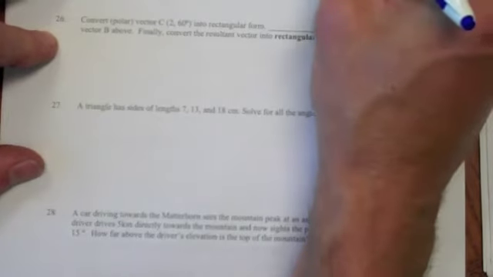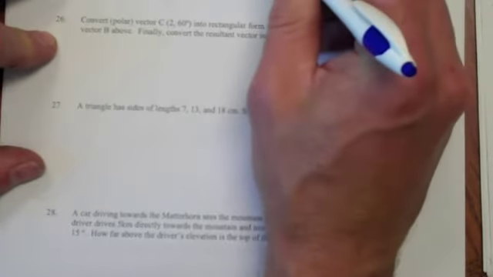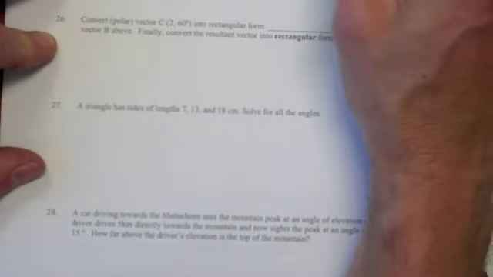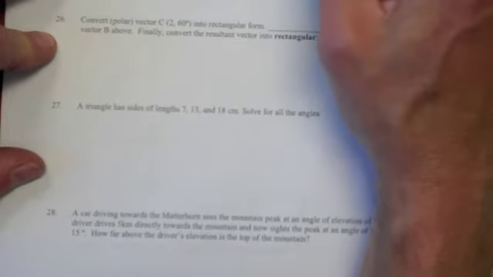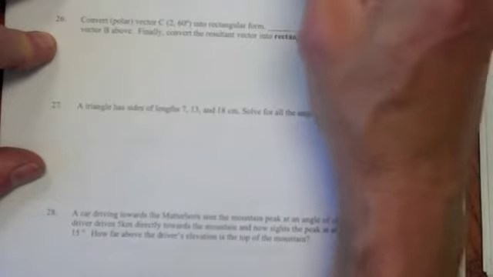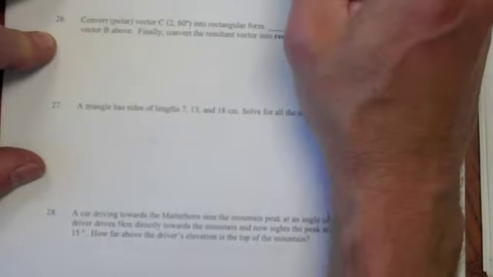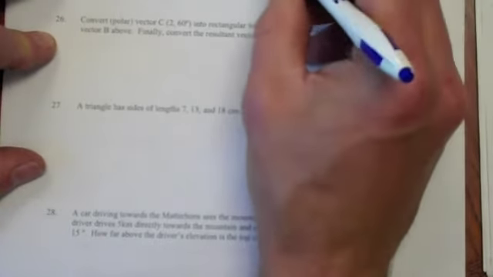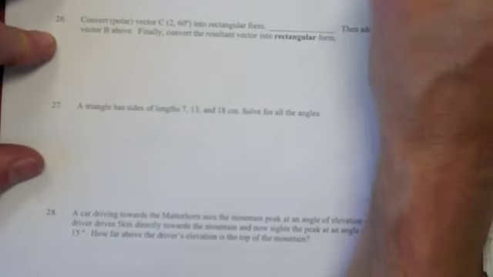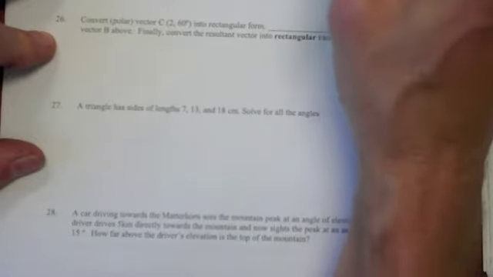Whoop, I can't because I'm going to go up 5. I'm going to start this one down here. I'm going to go over 3 and up 5. And so that is a representation of vector A. I'll turn that into an A right there. Positive 3, positive 5.